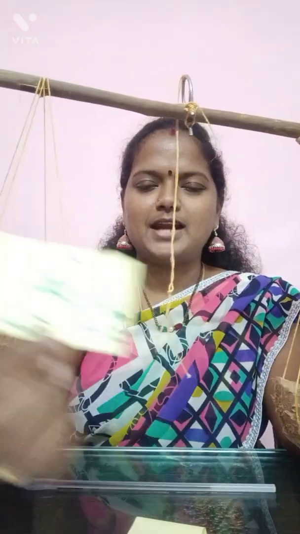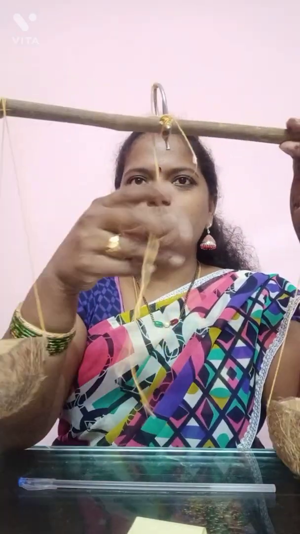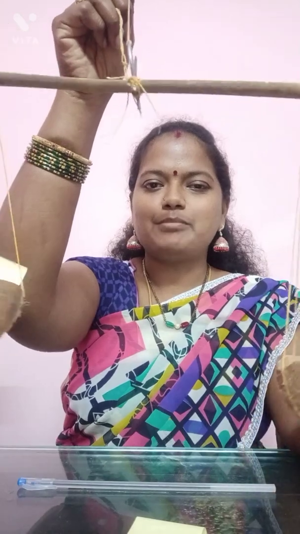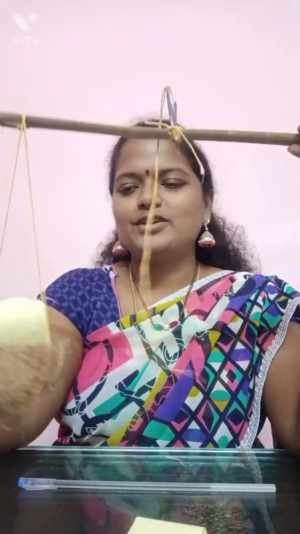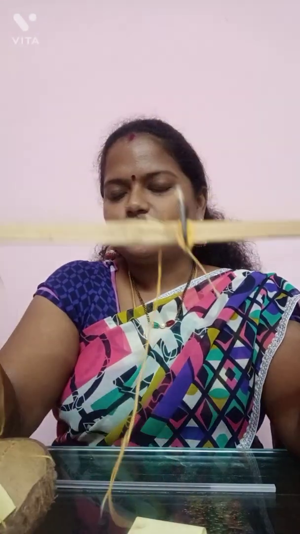So if I have one paper written carbon atom here, I will put a carbon atom. Can I put 1 kg or 2 kg weight in this? No, we cannot do it. As an atom is not visible to the naked eye, it is not possible to measure it. So our scientists have done work for us on how to measure it.